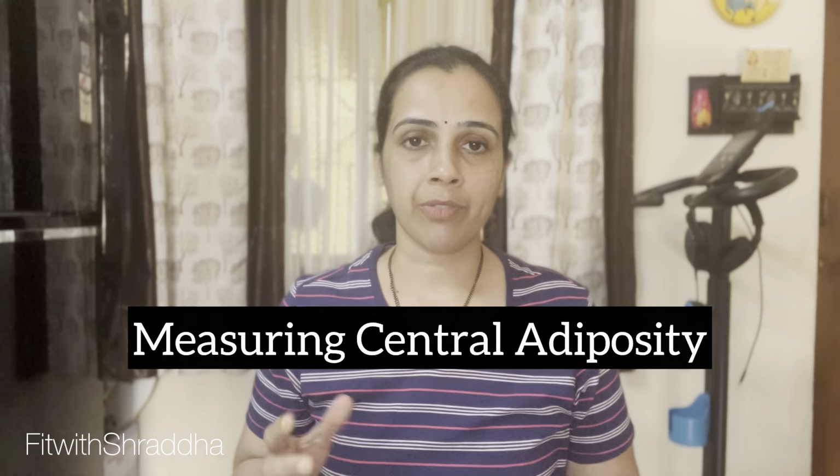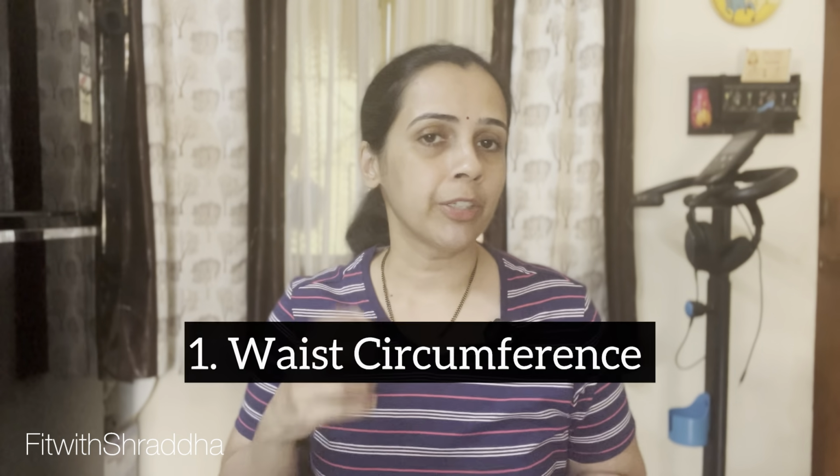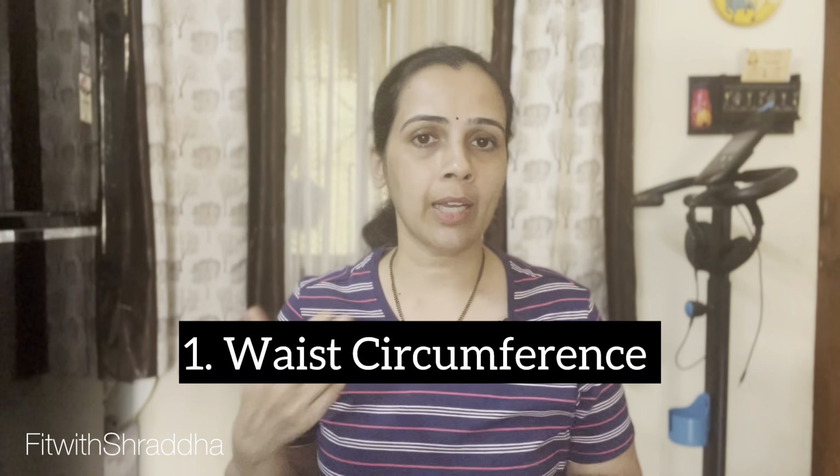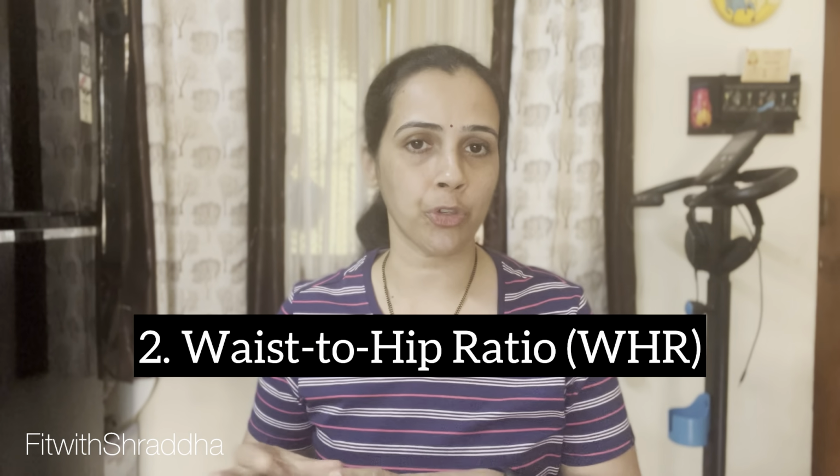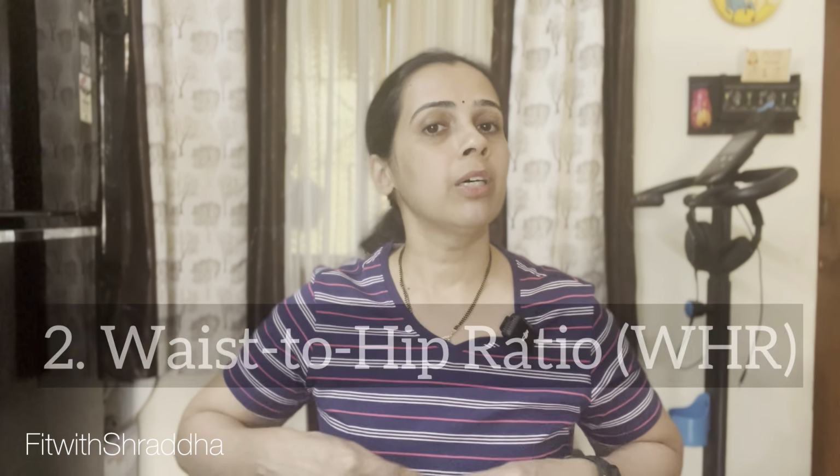Now there are two ways. One is by measuring your waist circumference, and another method is the waist to hip ratio. So you have to measure your waist area just above the belly button, and as I have already mentioned earlier, see if you fall in that category. So in the case of men, if your waist circumference is 40 inches and above, and in the case of women, if it is 35 inches and above, then you pose certain health risks.